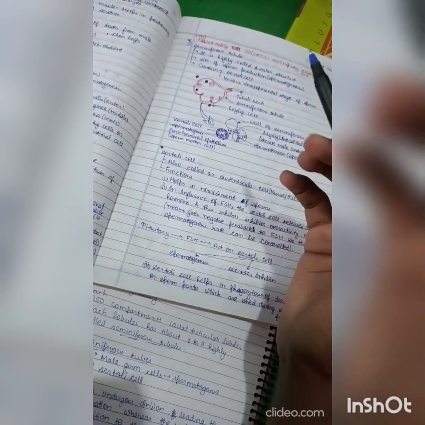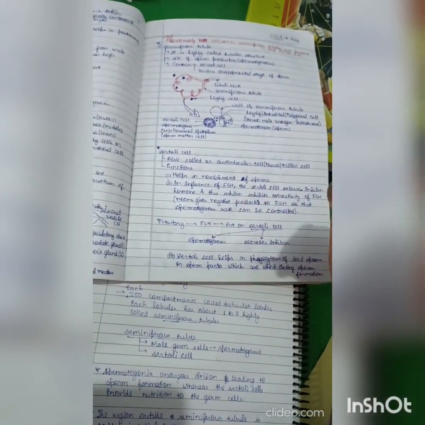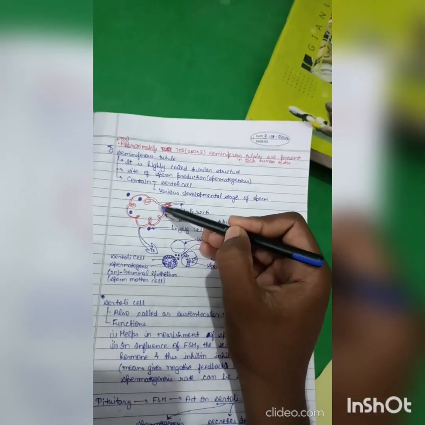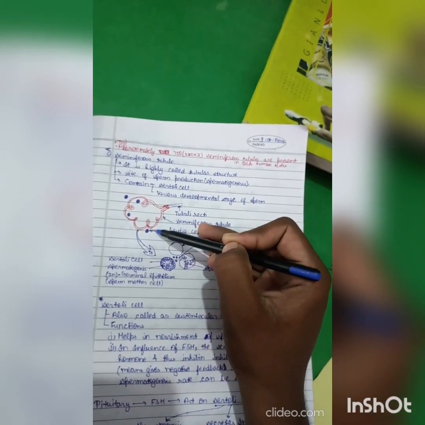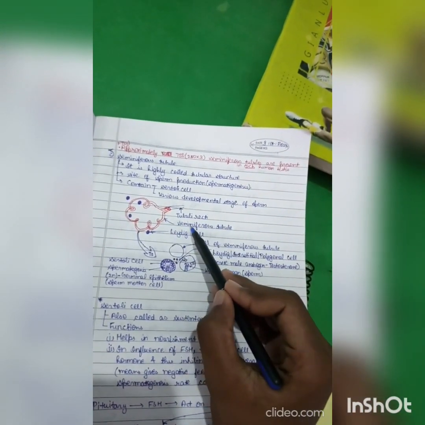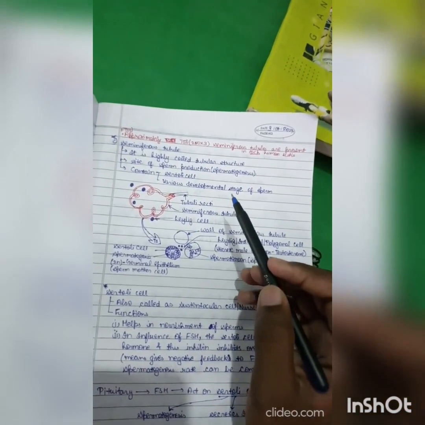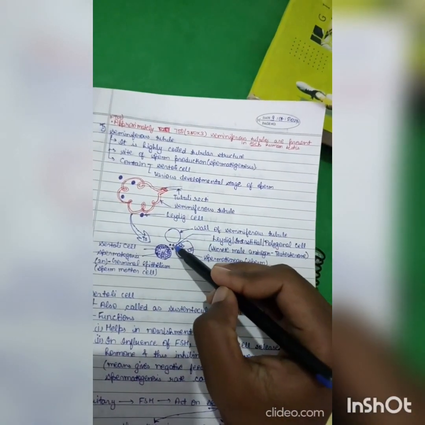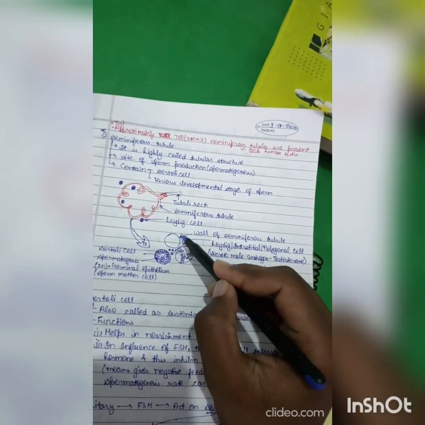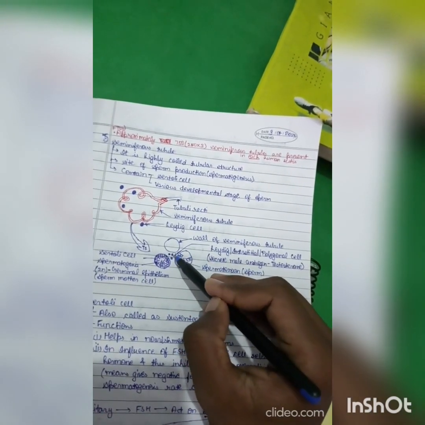Let us match the points which I mentioned in the notes with the structure. So this is the seminiferous tubule, and this is the external space which I was talking about a while ago, which has the Leydig cells which synthesize the male androgen testosterone. As you can see, these are three seminiferous tubules and these are the spaces present between them.